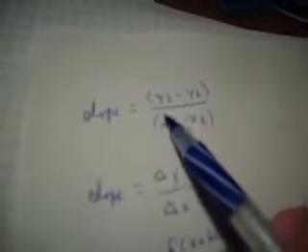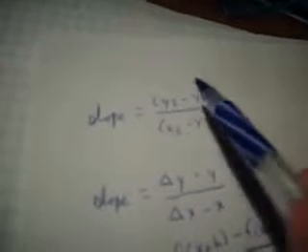You have one vertical coordinate, you're going to subtract the second one, and then you're going to divide that by one horizontal coordinate minus the other horizontal coordinate. So these are two vertical coordinates, these are two horizontal coordinates. Whatever you get from here and from here, you divide this by this, and you get the slope of the line.